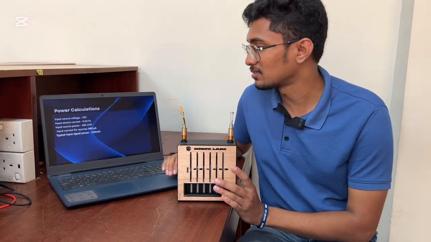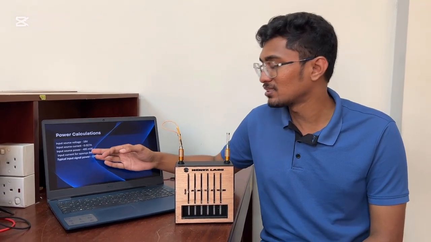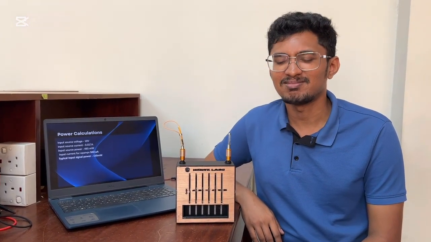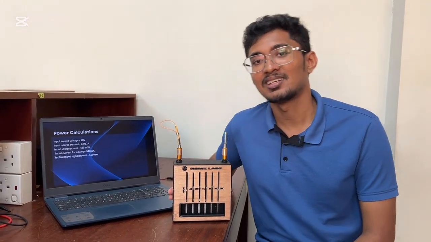Now the power calculations. We have used an 18 volt single power supply for this design, and the input source current just consumes 0.027 amperes, which ultimately gives a power consumption of 485 milliwatts, which I think is negligible.